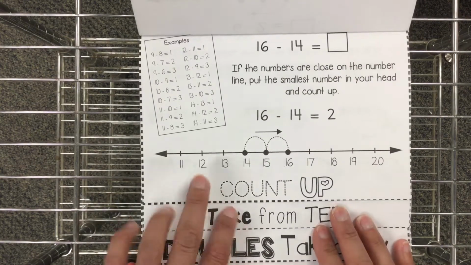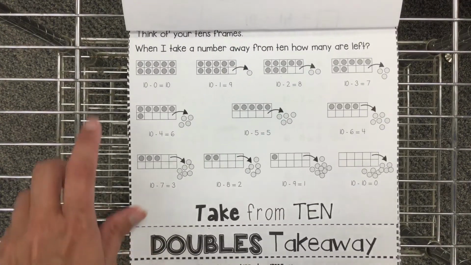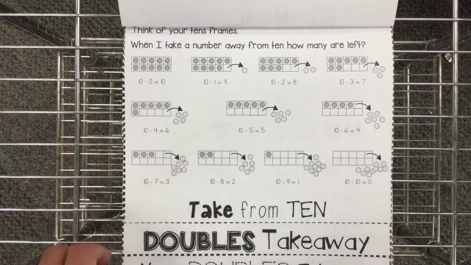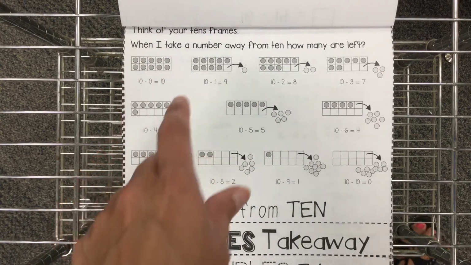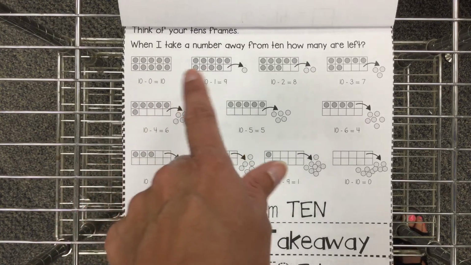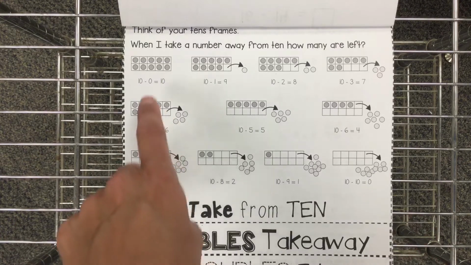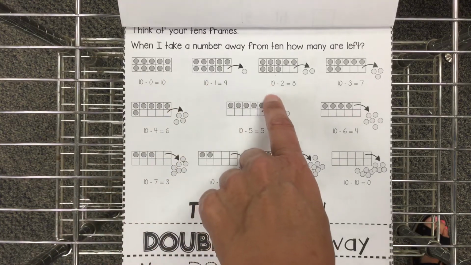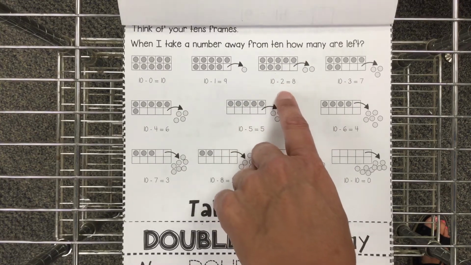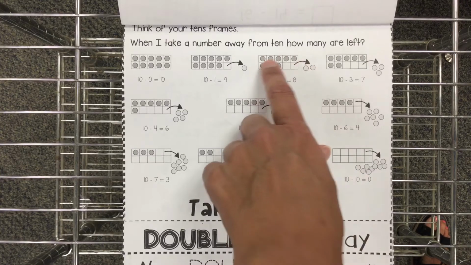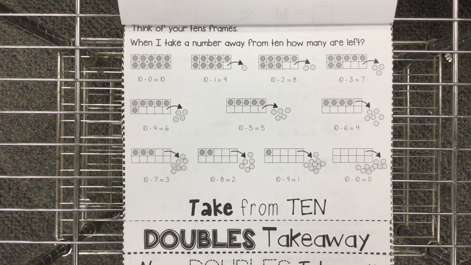All right, our next strategy is called take from 10. When we do this strategy, it is when we are starting with 10 and we're taking a number away from 10. So what you want to do is you either want to get one of our tens frames or just picture a tens frame in your head, or those tens facts that we worked on when we did addition, and you want to think about if you take 2 from 10, how many chips would be left on our ten frame. So 10 minus 2, we would have 8 left, and you know that 8 plus 2 equals 10. So thinking about those tens facts.